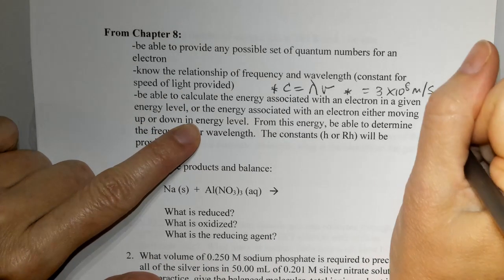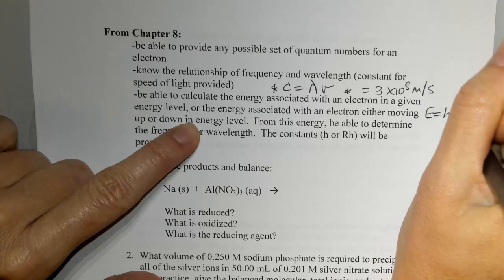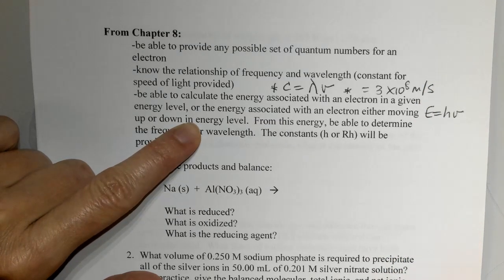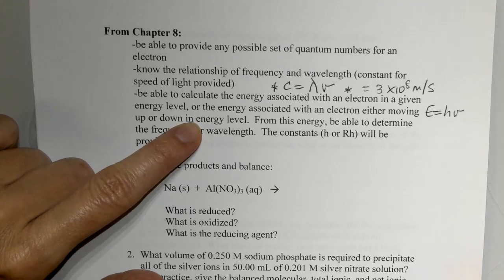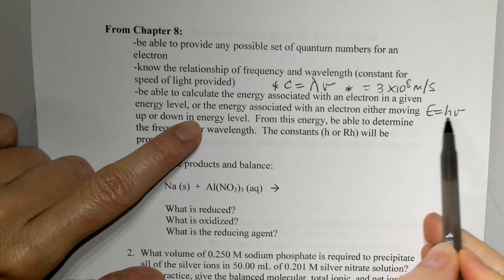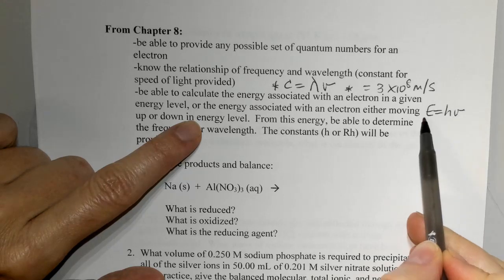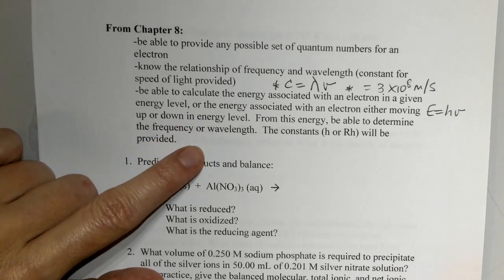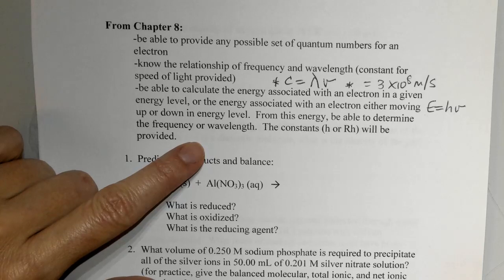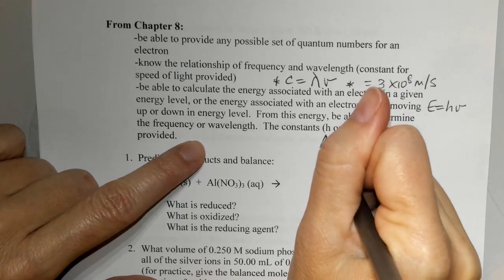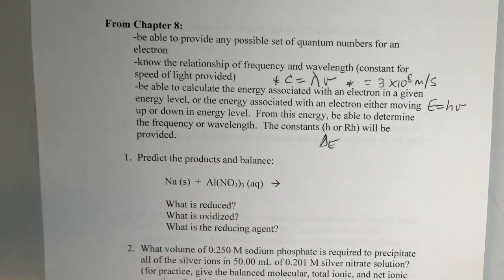Energy, I also want you to remember the formula. It's nice and easy. E equals h nu. But again, Planck's constant h will be provided. So all the constants are given. But I do want you to understand this relationship, that the higher the frequency, the higher the energy of the photon. And then we've got our change in energy levels. And that formula also will be provided.